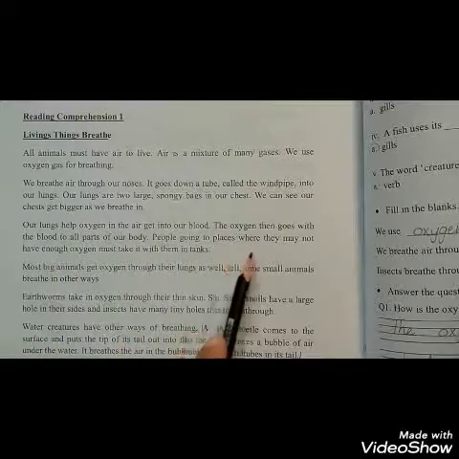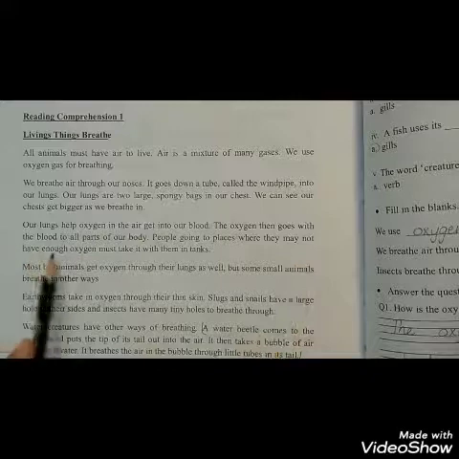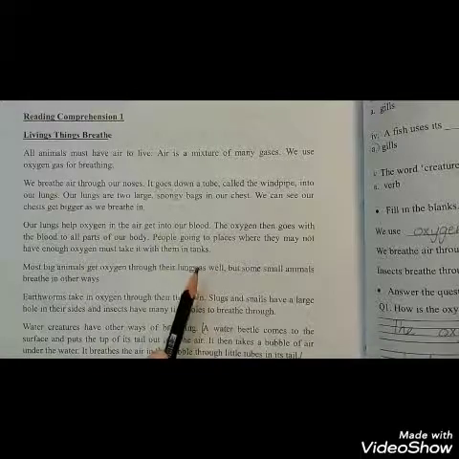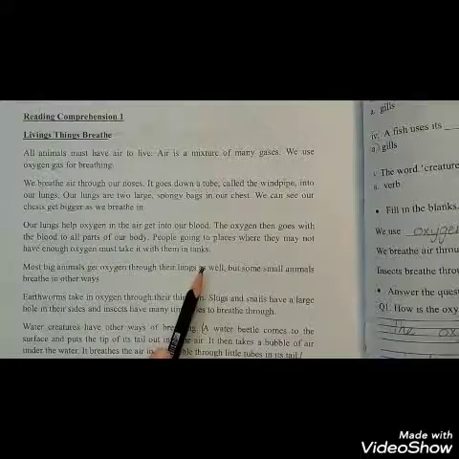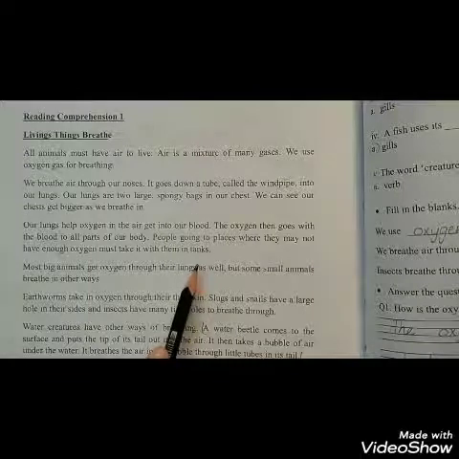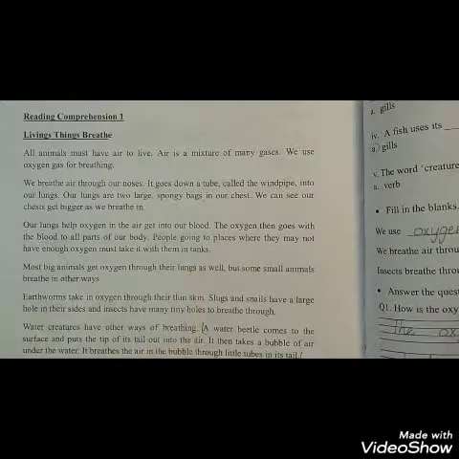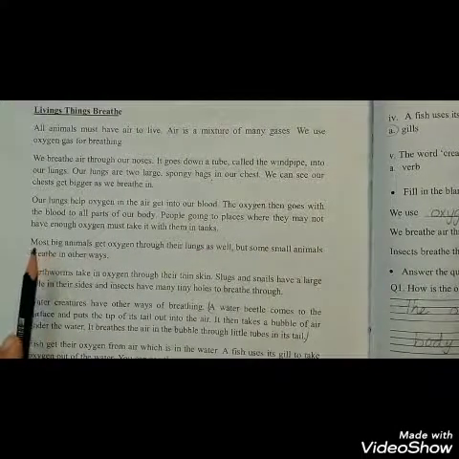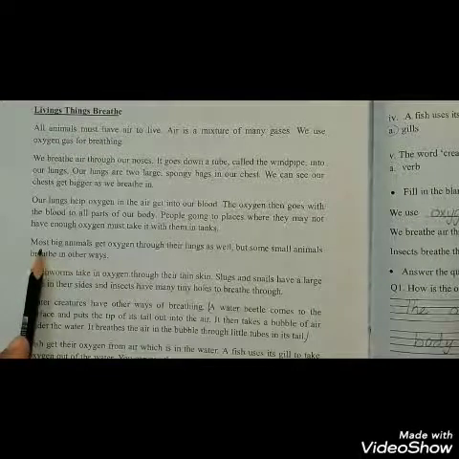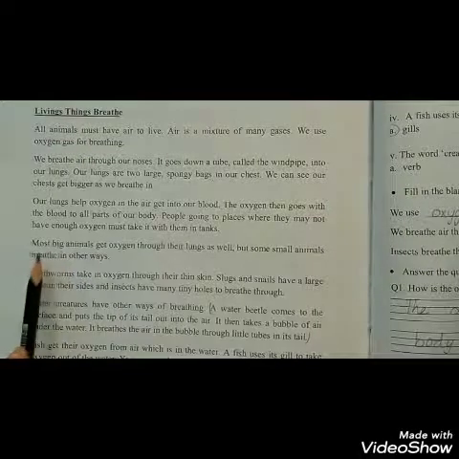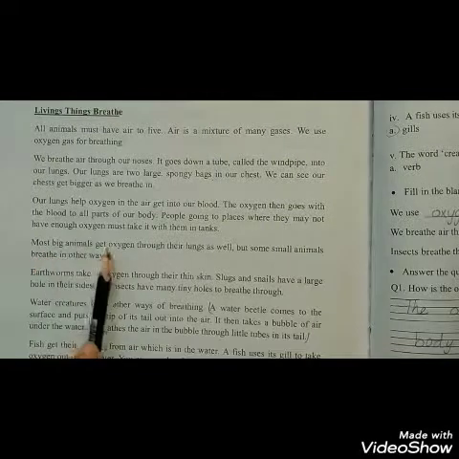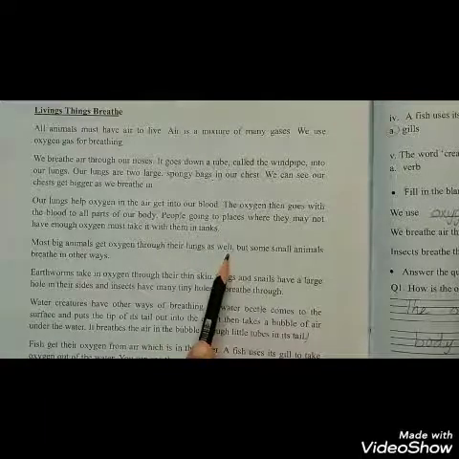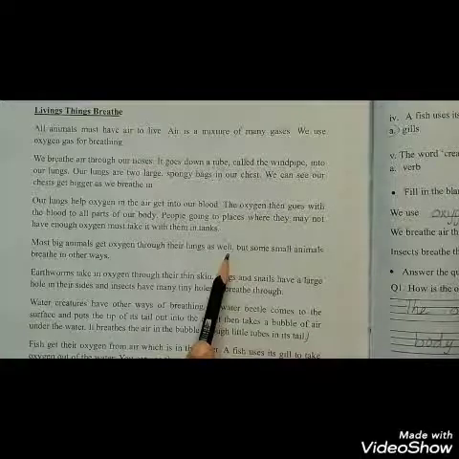People going to places where they may not have enough oxygen must take it with them in tanks. Okay, if people are going to places where there is no oxygen available, they use tanks or oxygen cylinders. As you go to the height of a mountain, there is less oxygen, so they carry oxygen cylinders with them. Most big animals get oxygen through their lungs as well. Big animals use lungs to breathe in oxygen.